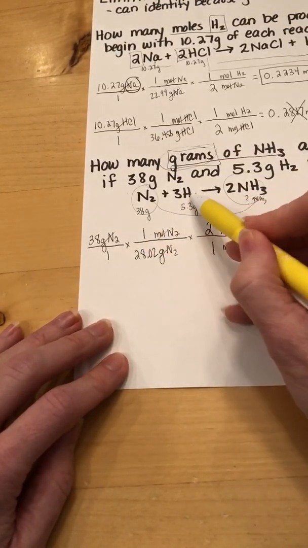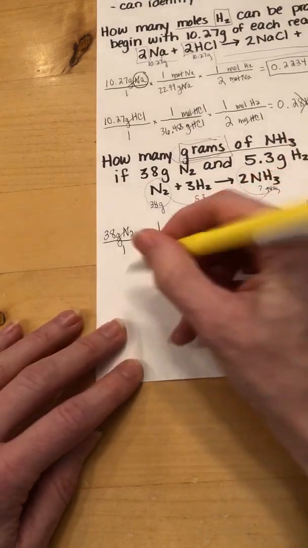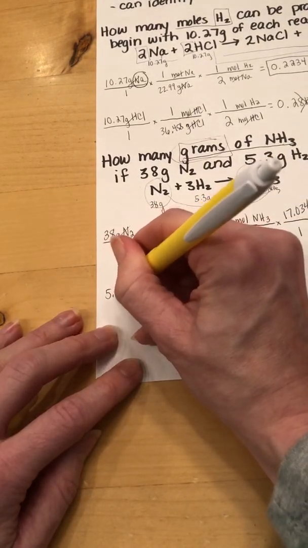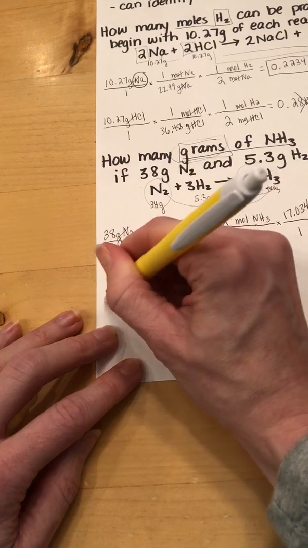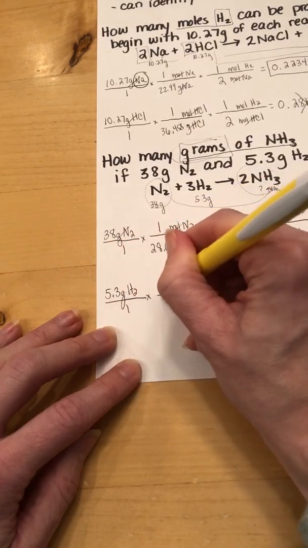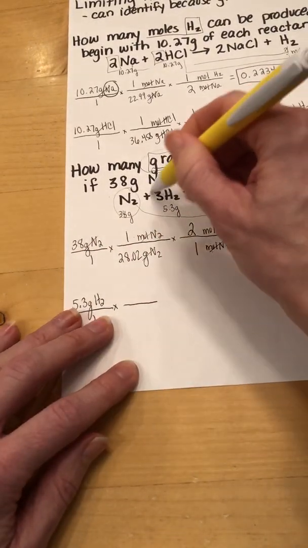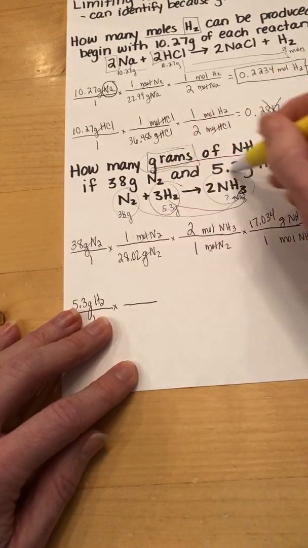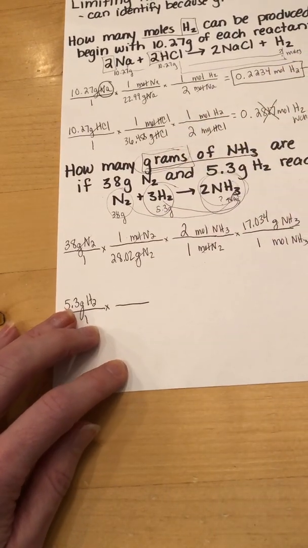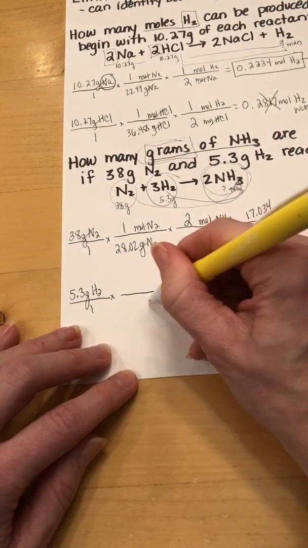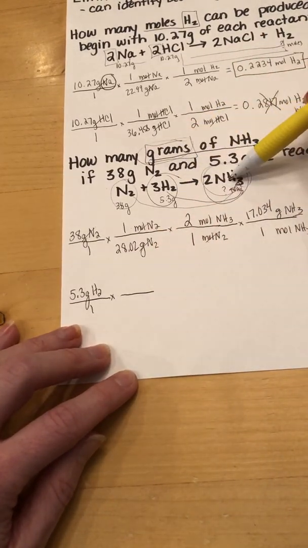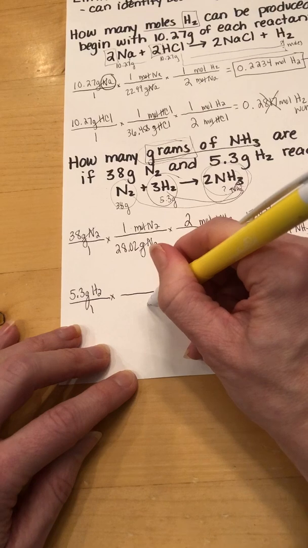Right, now we're going to take a look at the next one, which is hydrogen. So I have 5.3 grams of hydrogen. And same thing, I want to know if I have that much hydrogen, what is the predicted amount of NH3 that I could produce? So in order to change from hydrogen to NH3, I need to do the mole ratio step.